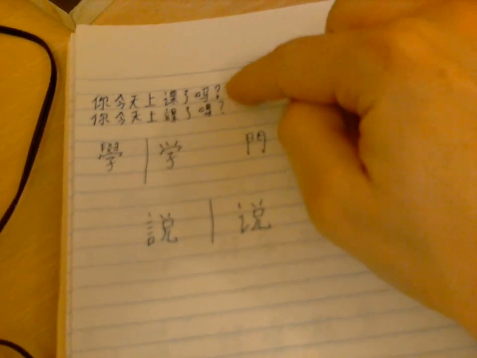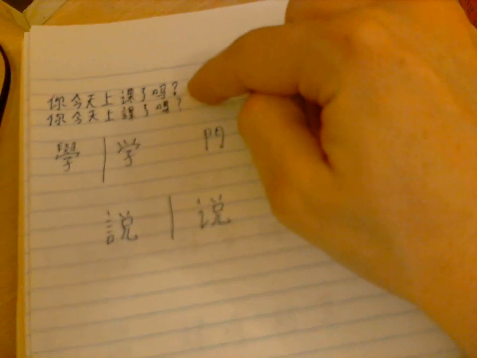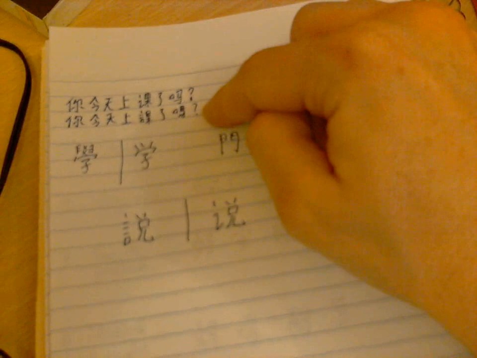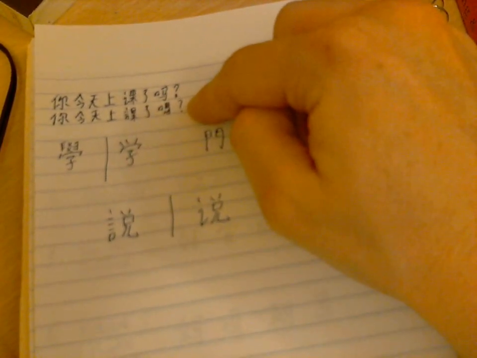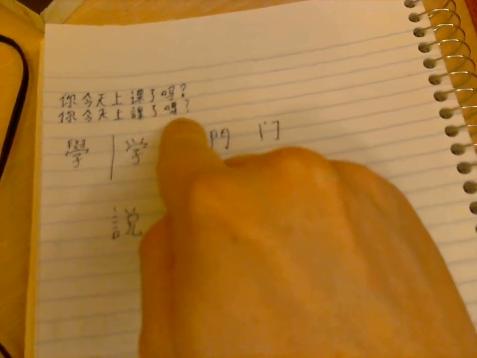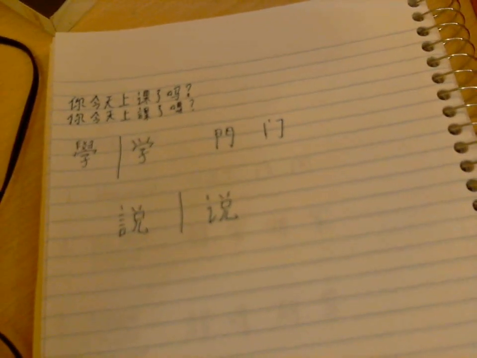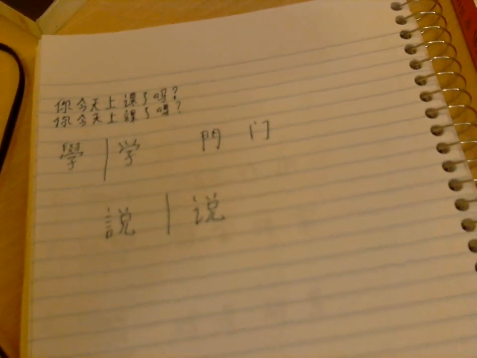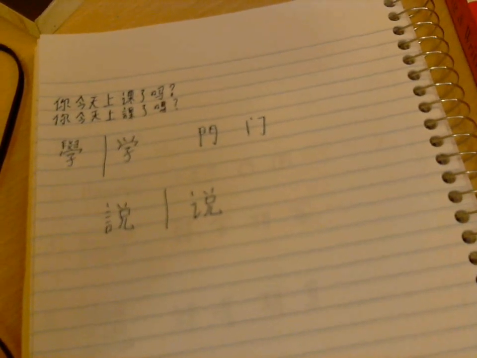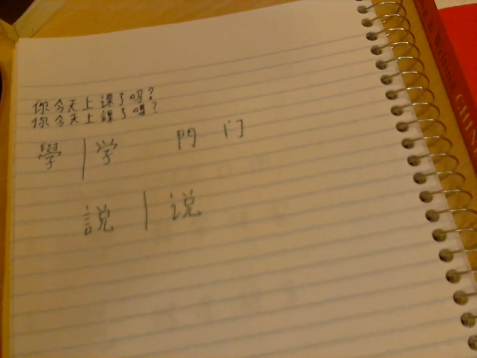So let's have a look at some Chinese which I've written. Let's have a look at these two sentences. Now, these two sentences here are the same, but the top one is written in simplified Chinese and the bottom one in traditional Chinese. So if you look carefully, you can see that only two of the characters are different. So in simplified Chinese, not all of the characters have been simplified. Some of them are the same. So there's only about 2,000 or so that are different.